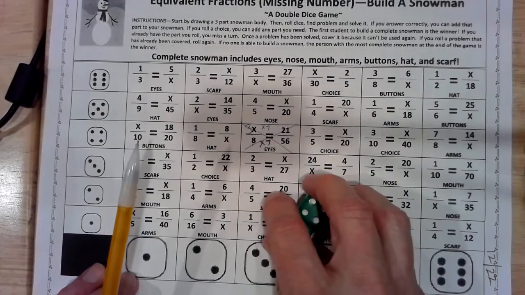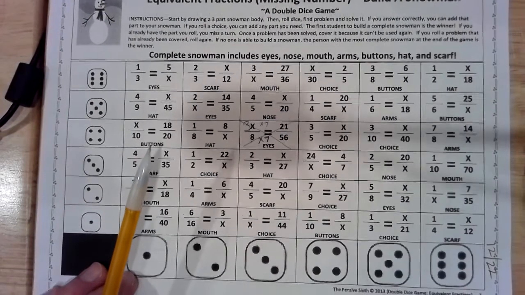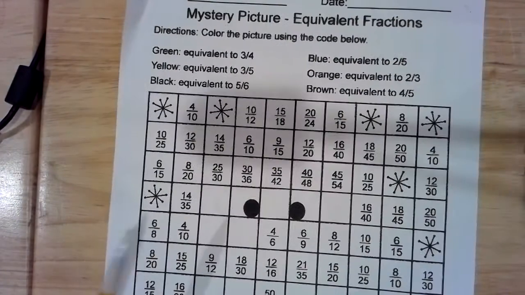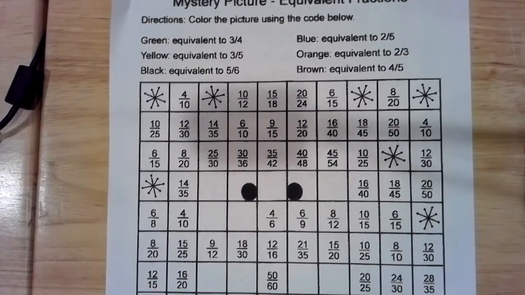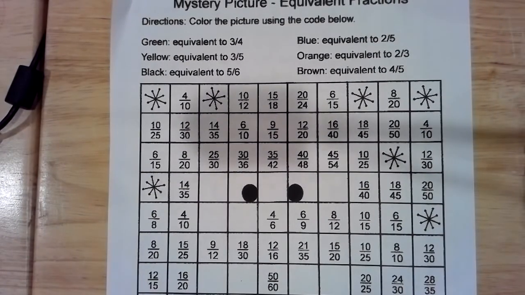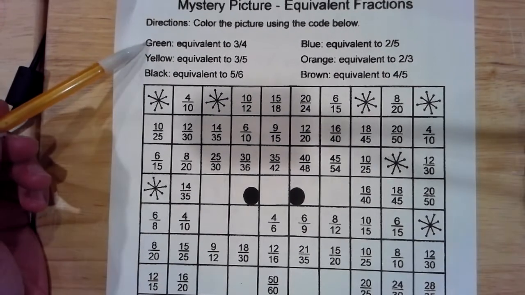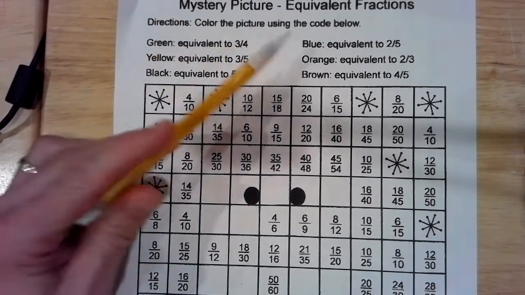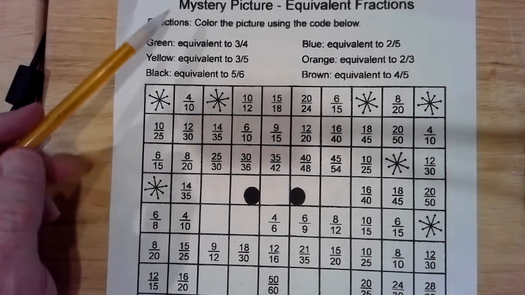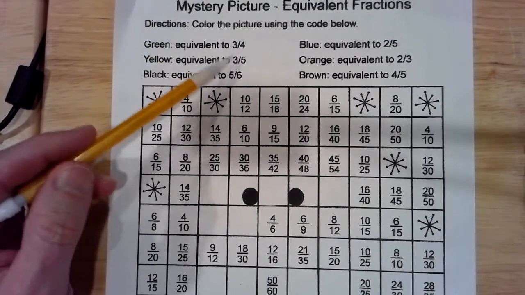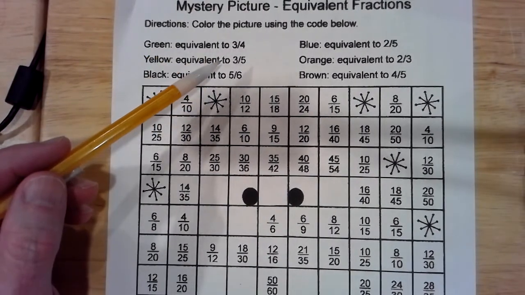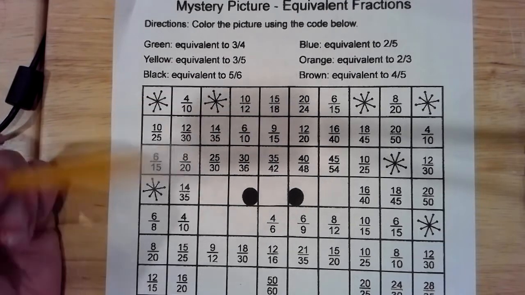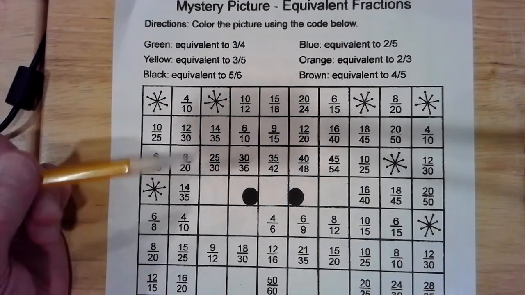Now, let's say you don't have an opponent or you don't want to play the game. Then the other option is the mystery picture equivalent fractions, where you're going to need 6 colors: green, yellow, black, blue, orange, and brown. You're going to find fractions that are equivalent to these using the same principle that we did on the front, where you're going to use your multiplication facts.